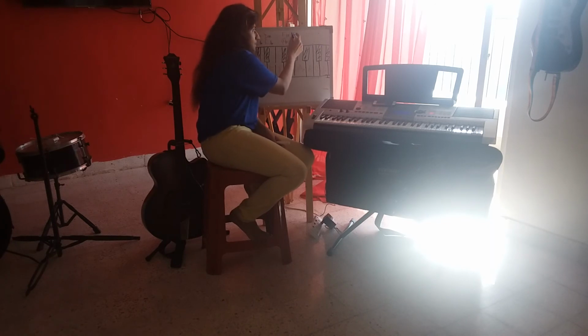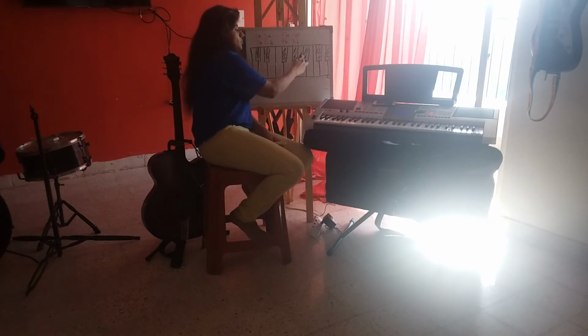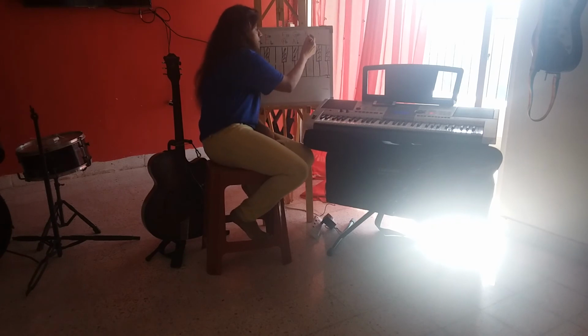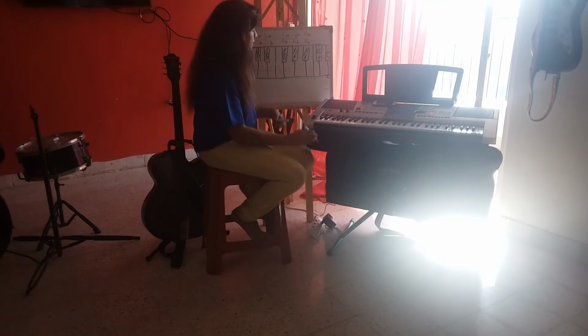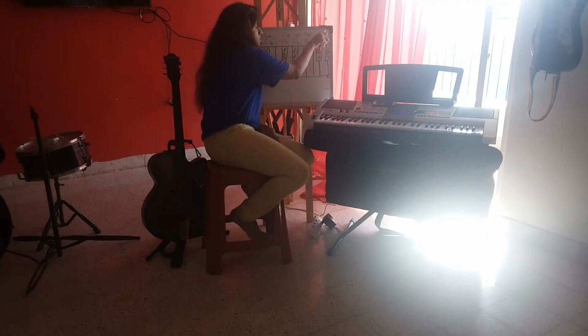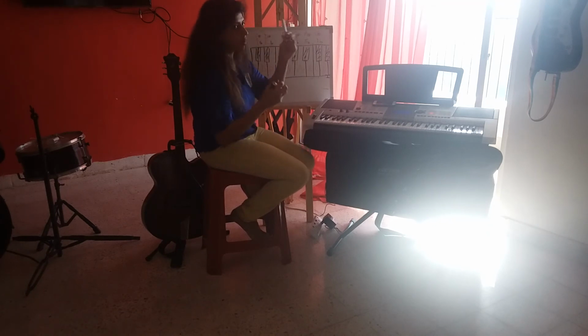The next key is a G sharp or an A flat. This one will become an A sharp or a B flat. Similarly, we don't have a B sharp or a C flat, and we are back to the same C sharp or D flat, so on and so forth.